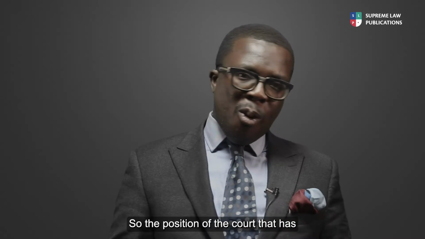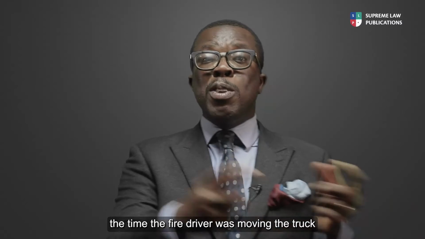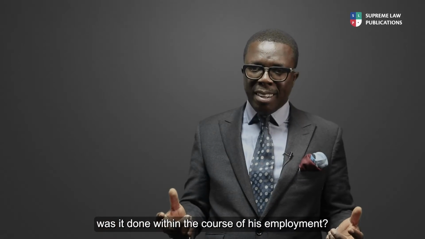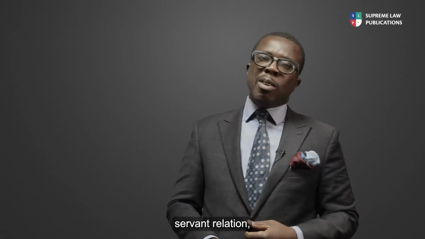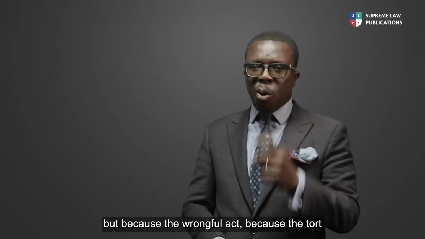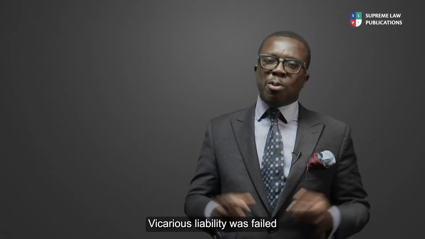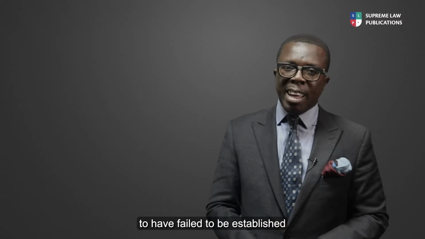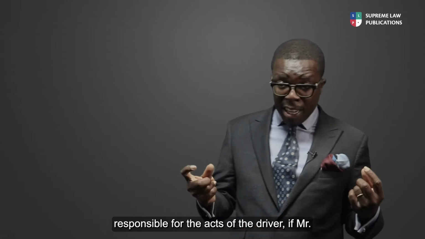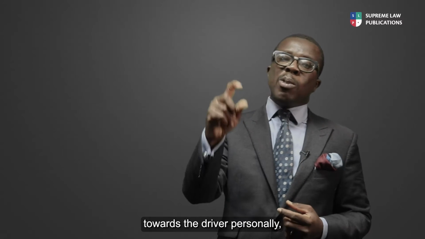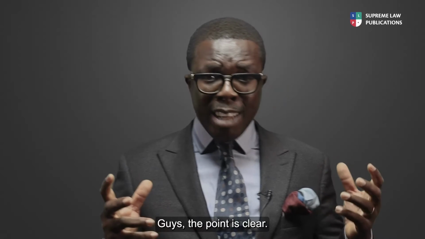So the position of the court that is in tandem with these quotations is that the time the fire service driver was moving the truck, was it done within the course of his employment? The answer was no. So the court held for the Attorney General that, true, it was a master-servant relation, but because the tort was not committed during the course of his employment, vicarious liability could not be established, and therefore they couldn't hold the government responsible for the acts of the driver. If Mr. Dade had any claim, that claim had to be directed towards the driver personally, but his employer could not be vicariously liable. Guys, the point is clear.